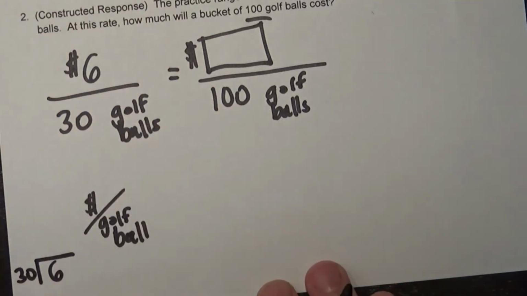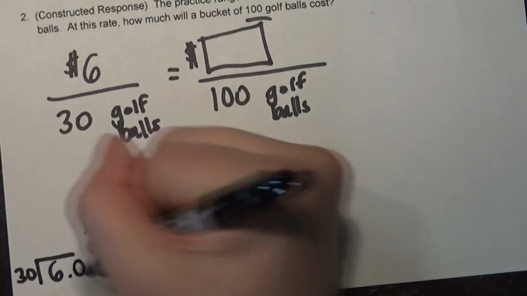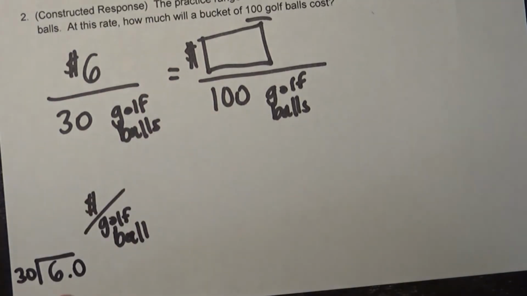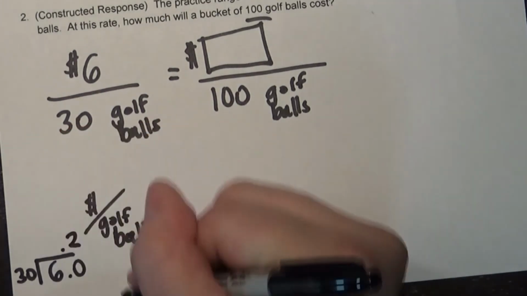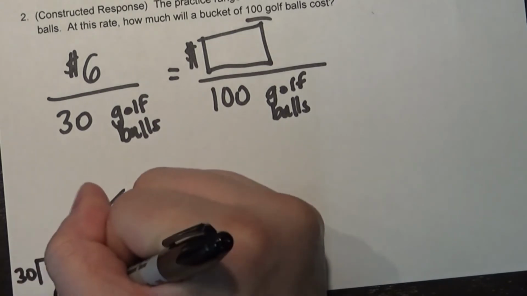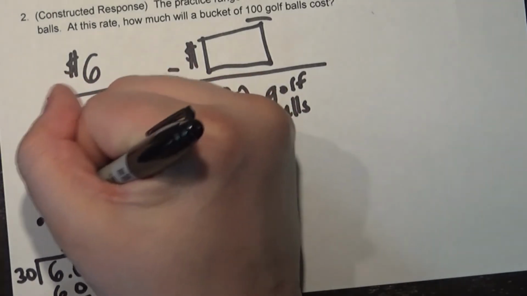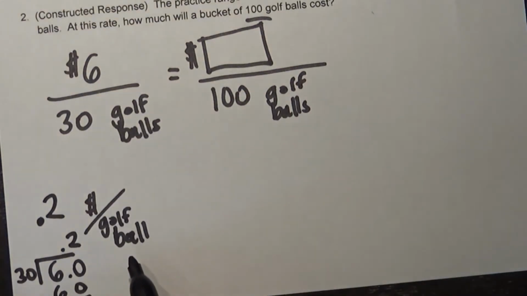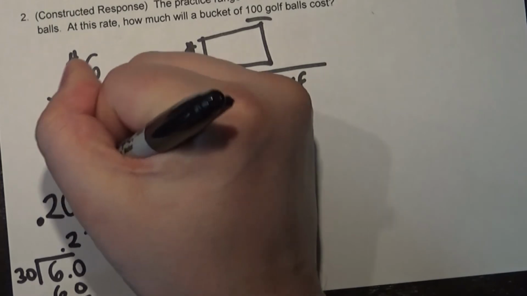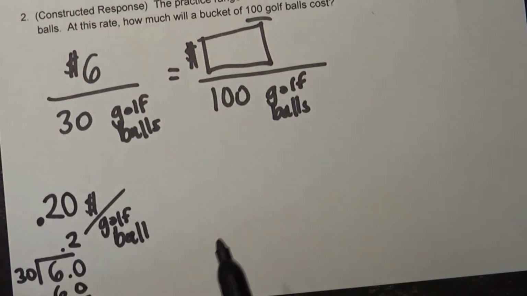And some of you I know don't know that. So 6 divided by 30. I can't do that. I need to add a decimal and a 0. Now 30 can go into 60 2 times. That goes in evenly, and I have 0 as a remainder. So that means that my cost in dollars for 1 golf ball is 20 cents, because this we can think of as 0.20 dollars, that's 20 cents, right?